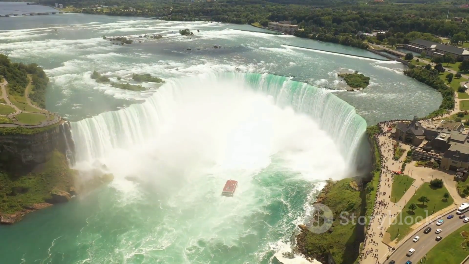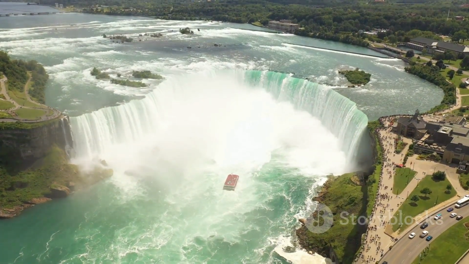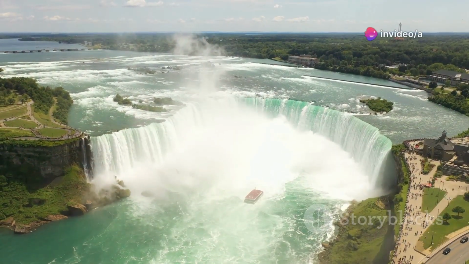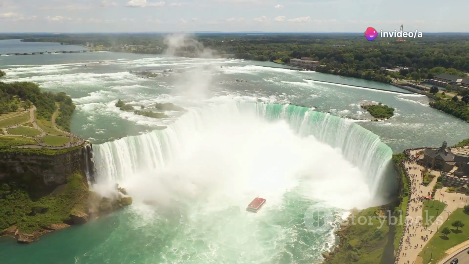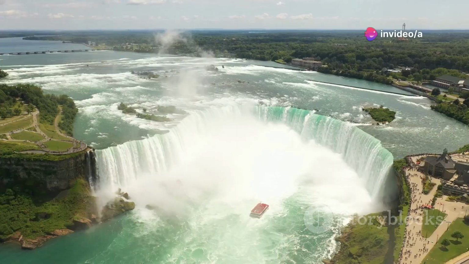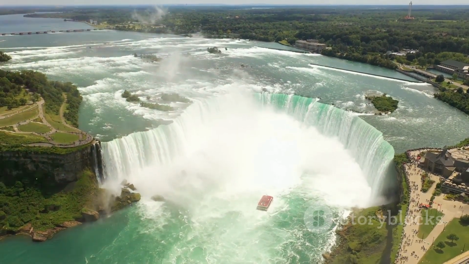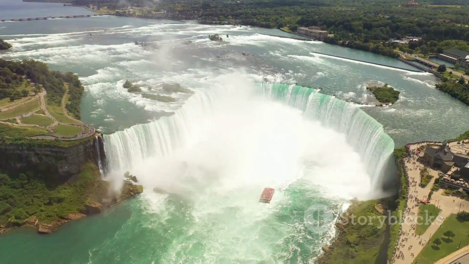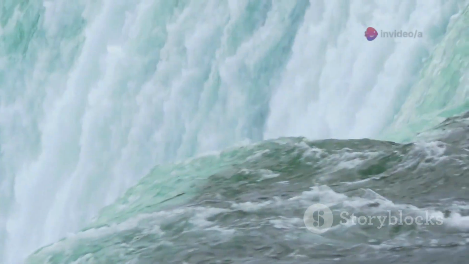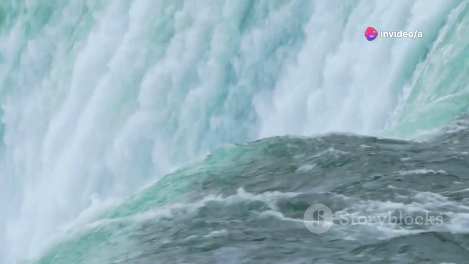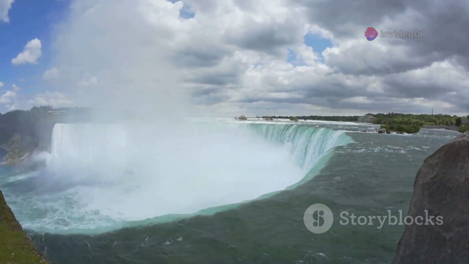Over thousands of years, the relentless power of the water eroded this softer layer, undercutting the hard capstone and causing it to collapse. Piece by piece, the cliff receded, and the falls we know today began to take shape. This process of erosion and recession continues even now, slowly but surely reshaping Niagara Falls.